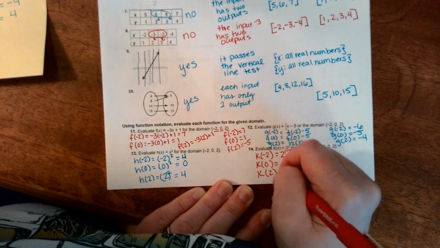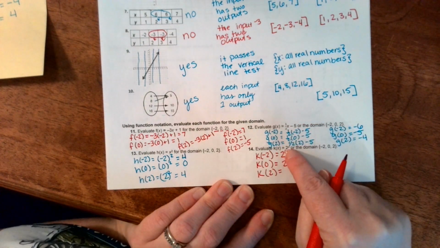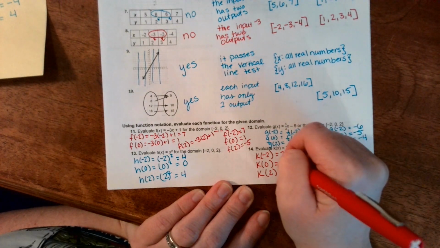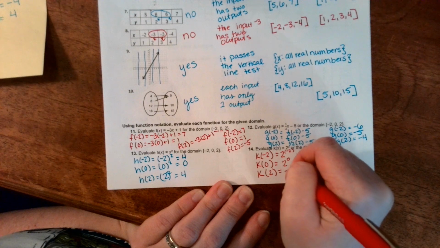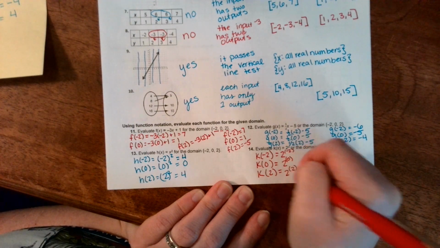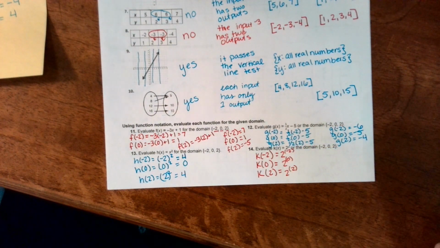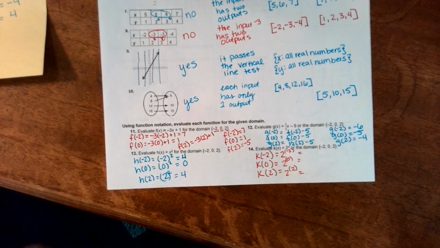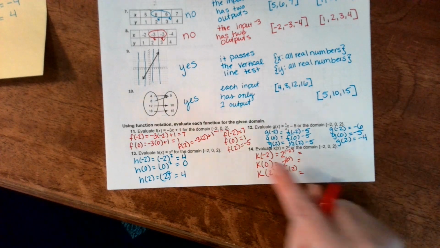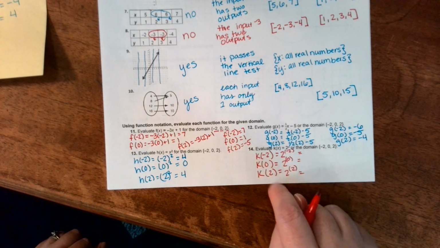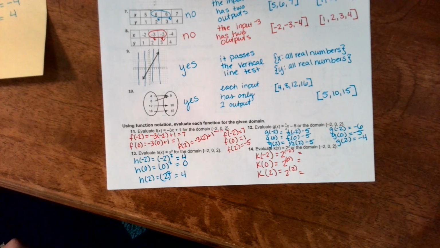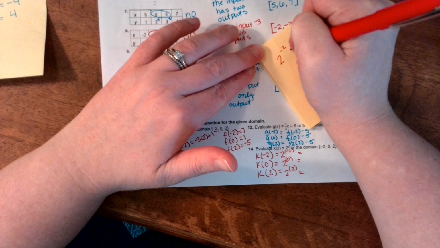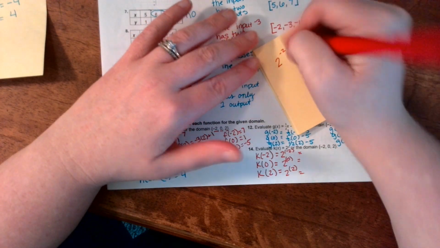Okay, so this one's a little interesting because our x value, our input, is also our exponent. So we are inputting an exponent. We can deal with it, but it's just a little bit interesting. Okay, so 2 to the -2. This one's fun. If you do this in the calculator, you're going to get a decimal.